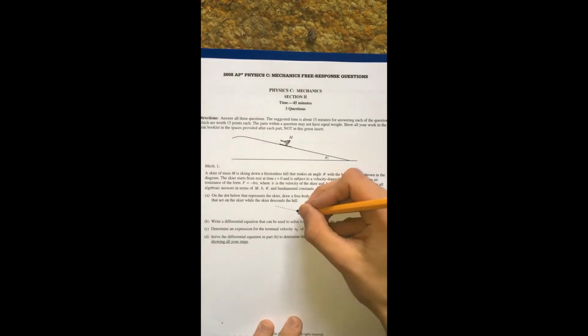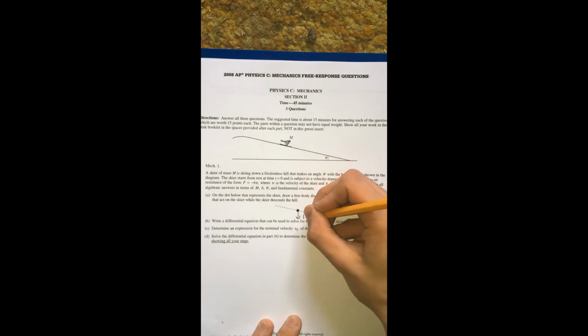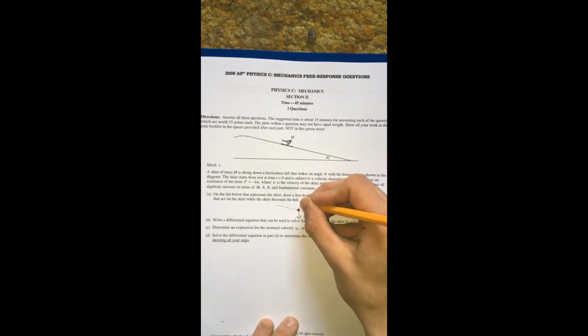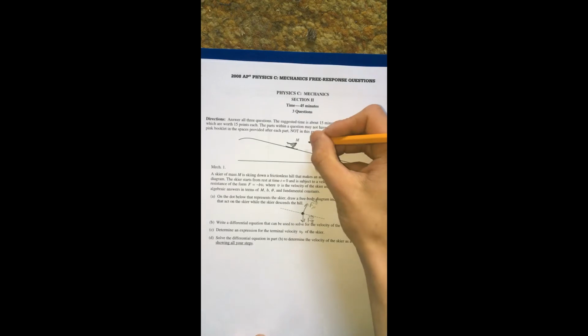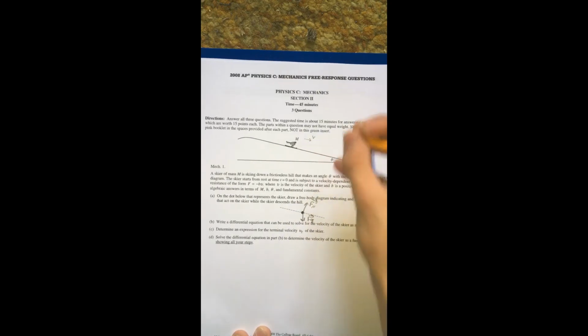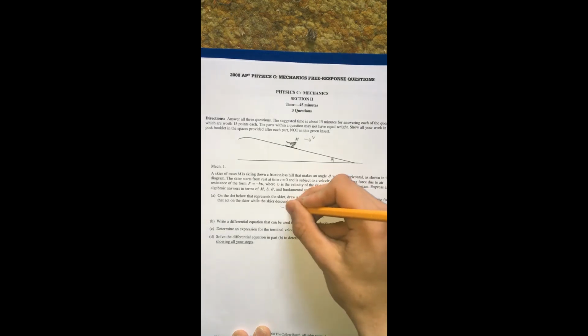So we know that the gravitational force acting on the skier is pulling it straight down towards the Earth. So we have the Fg there. We know the normal force is perpendicular to the surface. So we have the normal force pointing that way. And we know the drag force resists the motion. And the skier is traveling in this direction. So we know the drag force is going to be acting in this direction.